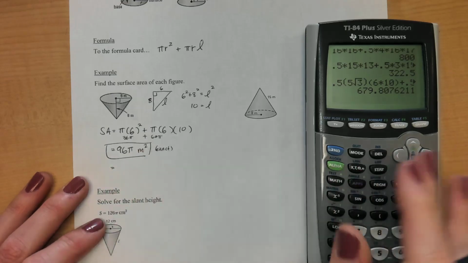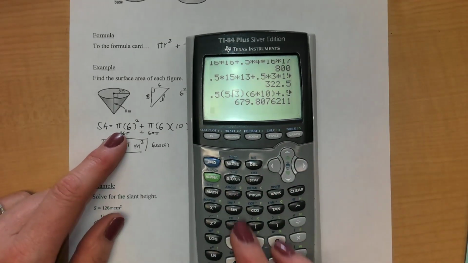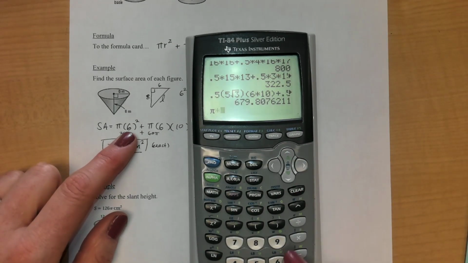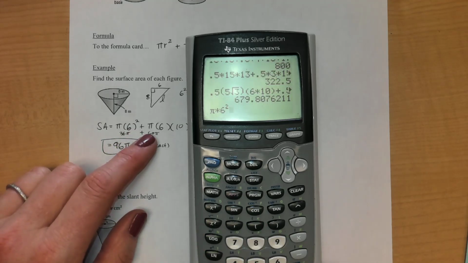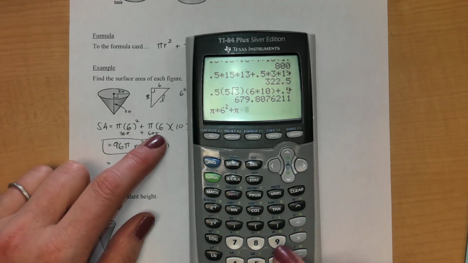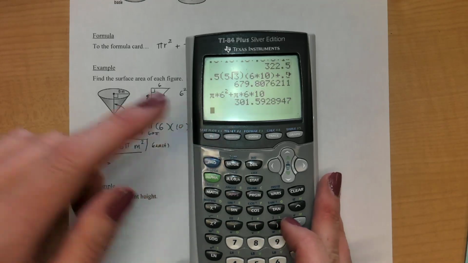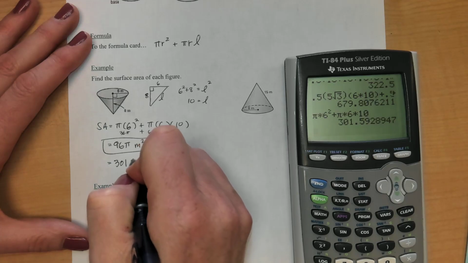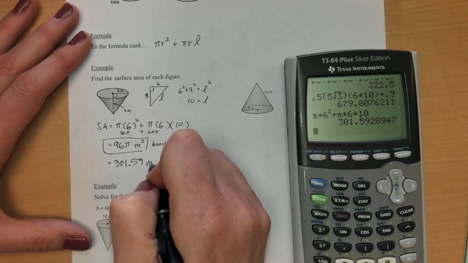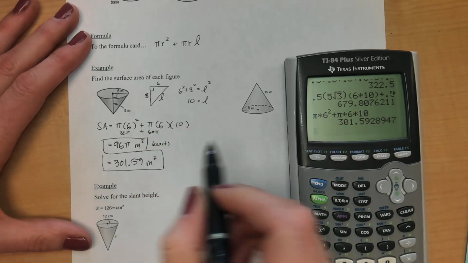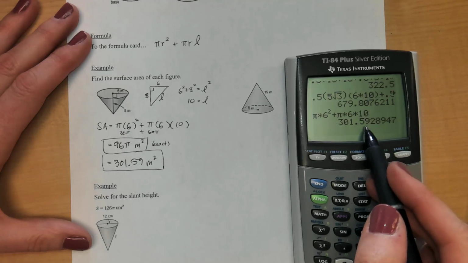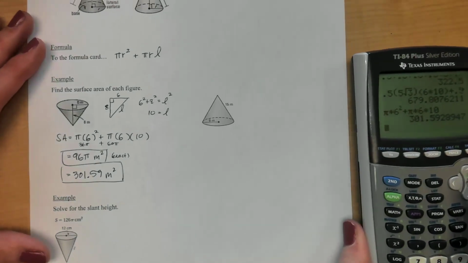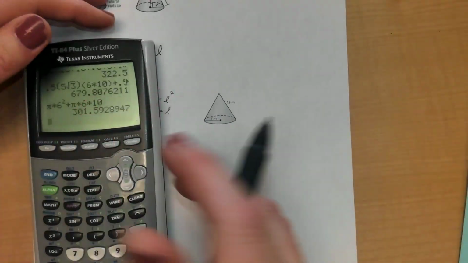If you type it in your calculator and do the decimal version, so if you had pi times 6 squared and pi times 6 times 10, you'll end up with 301.59, and either one of those answers is perfectly fine. I'm good either way. Just watch your labeling and make sure that you're always doing like 2 or 3 decimals, okay?